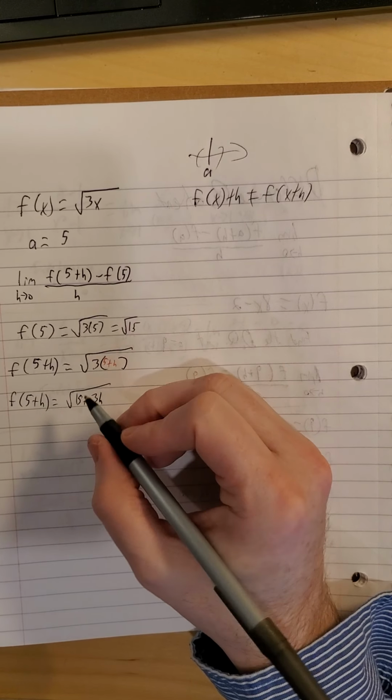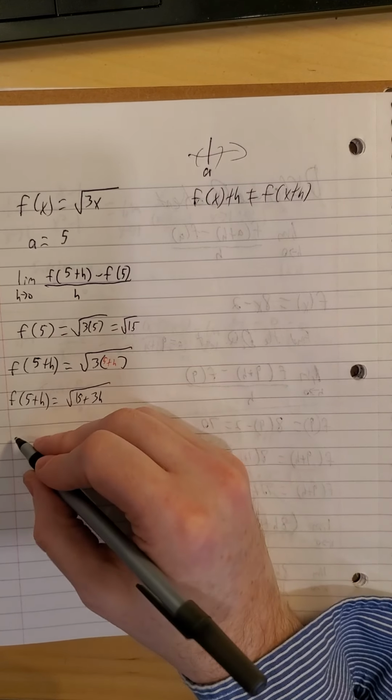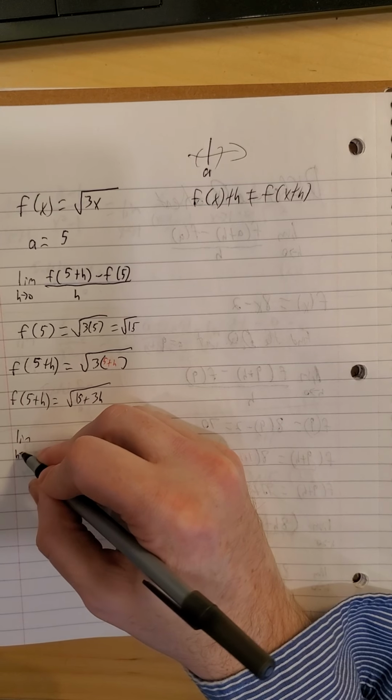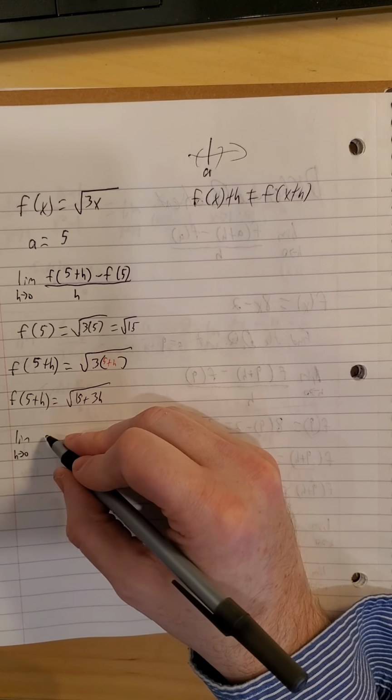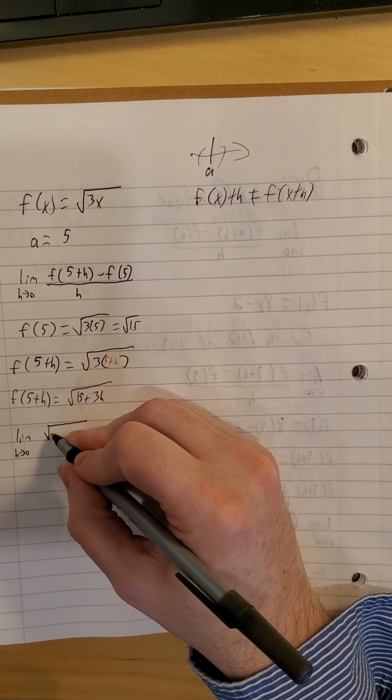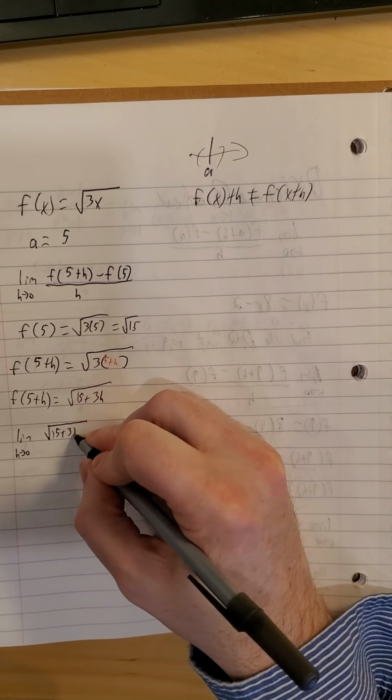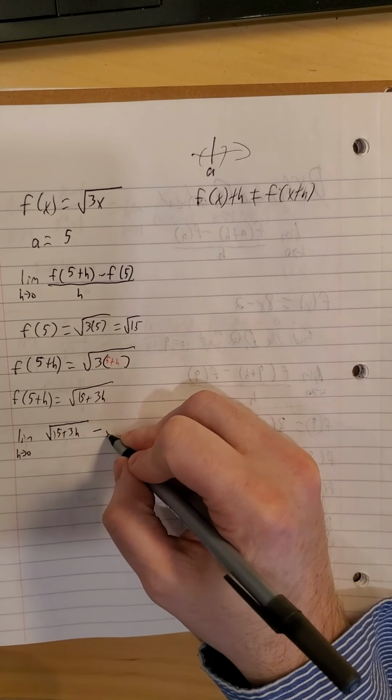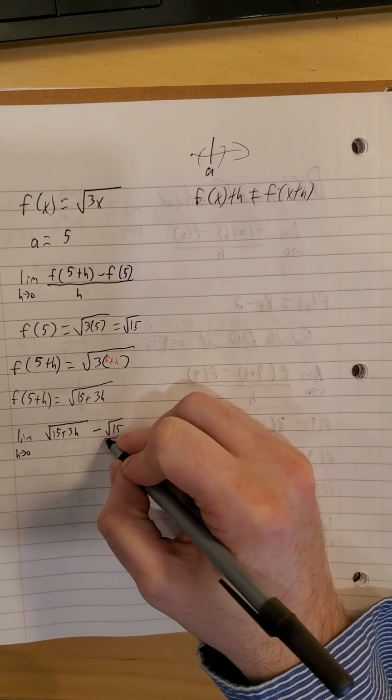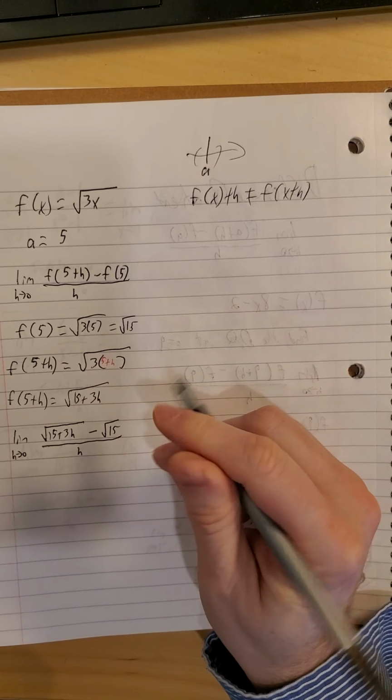So now we've got all 3 pieces. So we have the limit as h goes to 0 of square root of 15 plus 3h minus square root of 15 all over h.